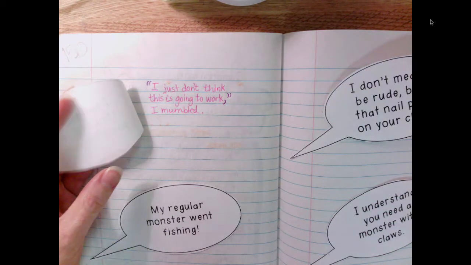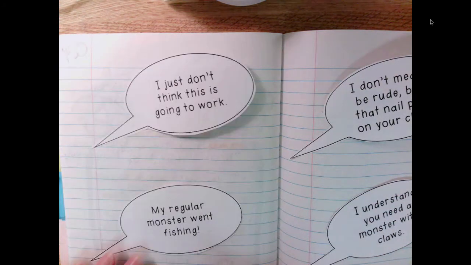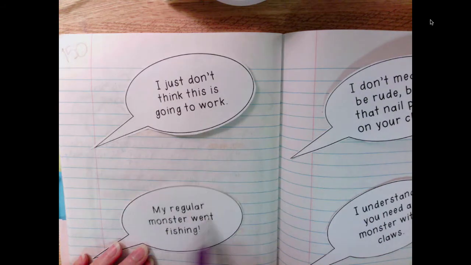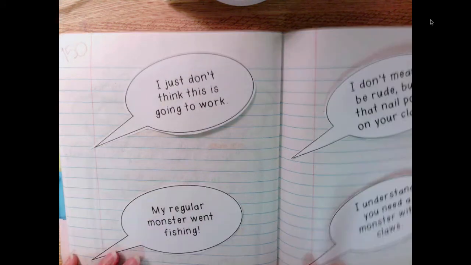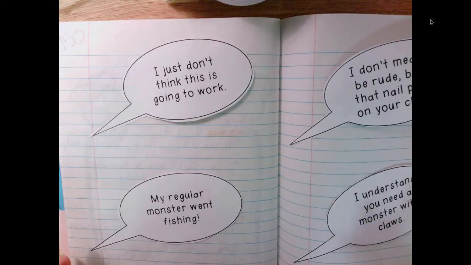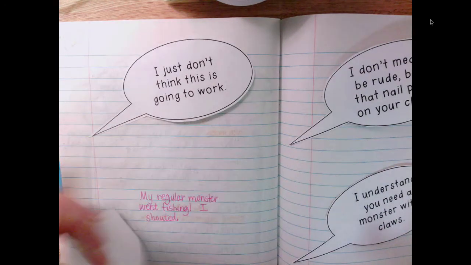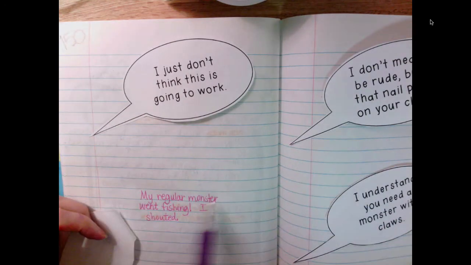Okay, the next one. "My regular monster went fishing." Now that was something that the boy character that was telling the story said. So let's look at it. My regular monster went fishing, I shouted.